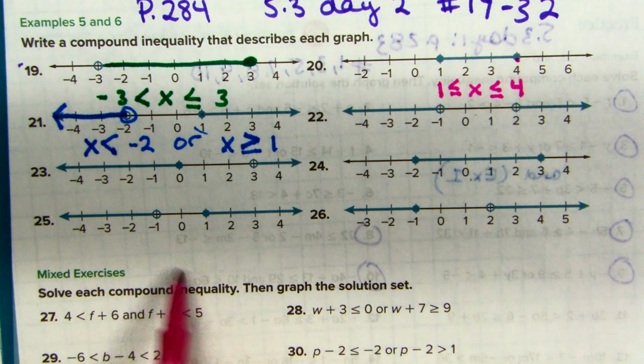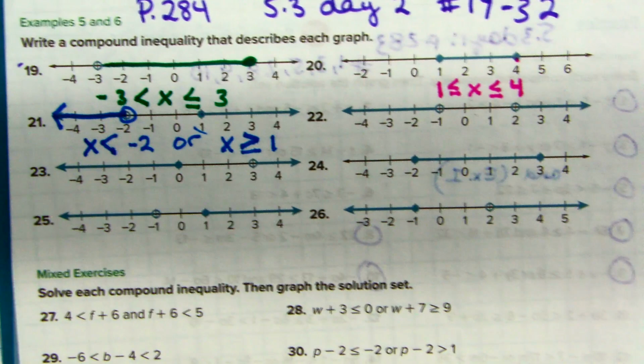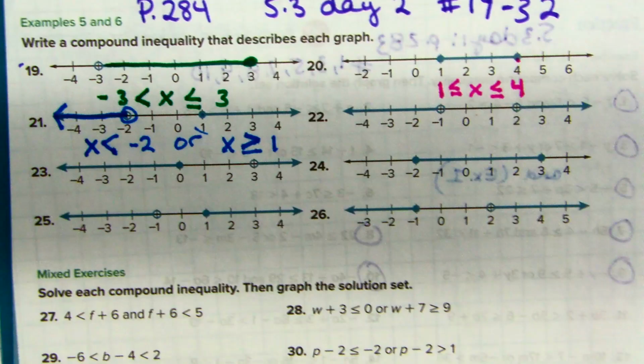When you get down here, you must show your work, though, for 27 through 32. And I would advise you to do it on a separate sheet of paper so you have room, especially if you want me to help you. I'll probably jump in on number 27 with you guys in a minute. Just make sure you can get these done first.